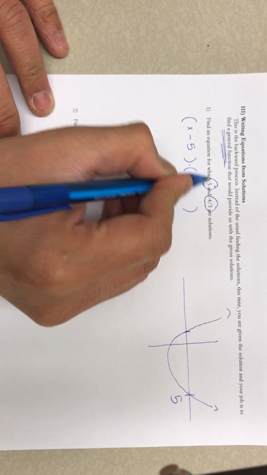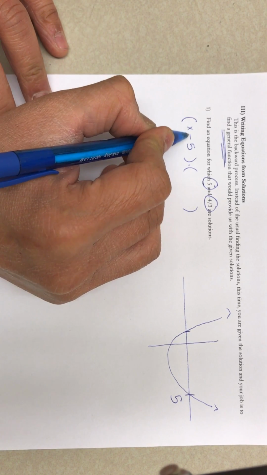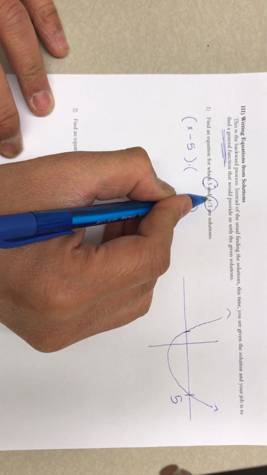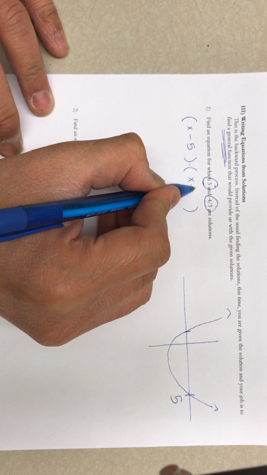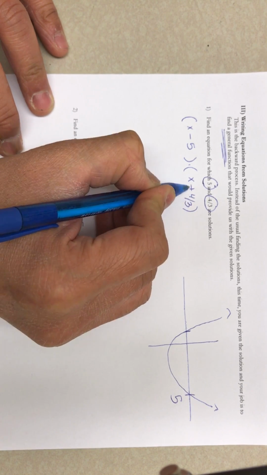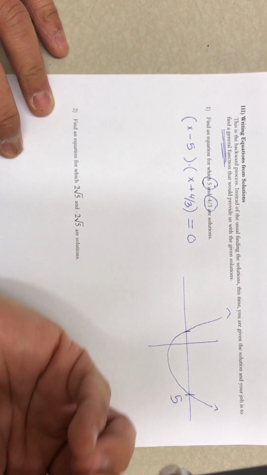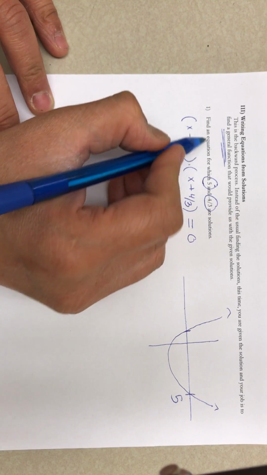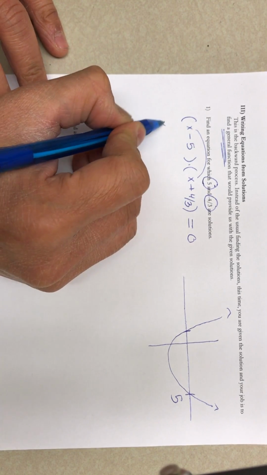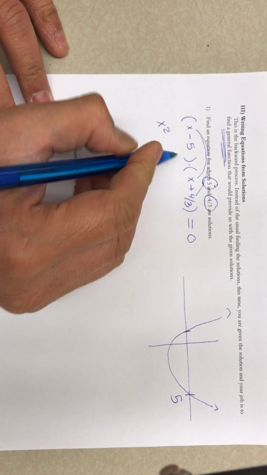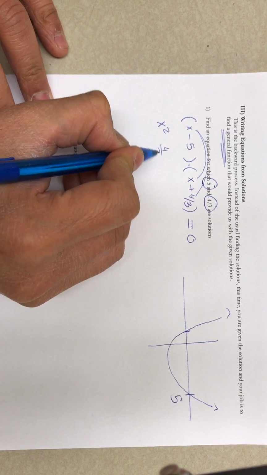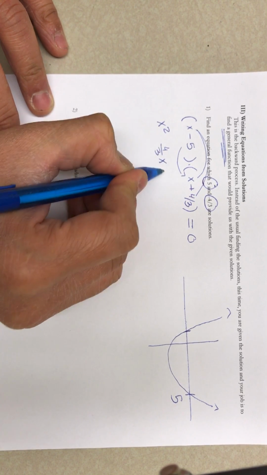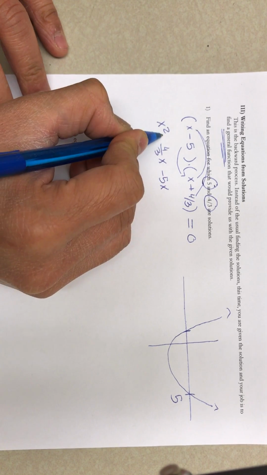If 5 is the solution, then what goes inside here would be x minus 5. And if -4/3 is the solution, then what goes in here would be x plus 4/3, and they have to equal 0, right? And now what we do is we distribute them. So we distribute the x times the x. That gives us an x squared. Distribute this. That gives you 4/3x. Distribute that. That gives you -5x.